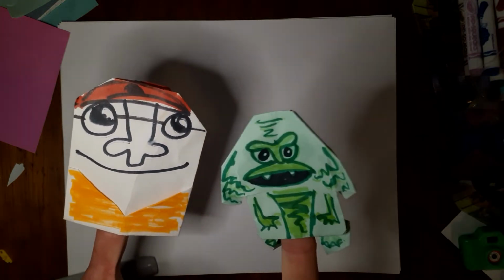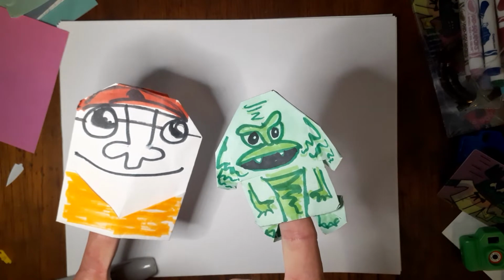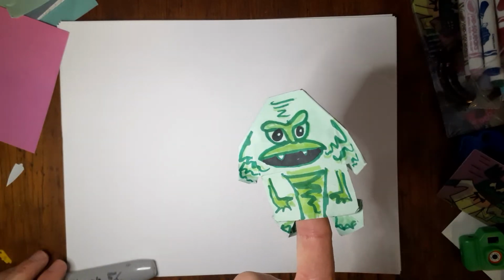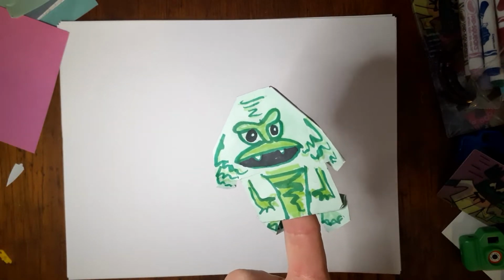I'm here today with the creature from the Black Lagoon, and I thought I would show you how to draw the creature. He's a lot of fun to draw because you can't get him wrong.